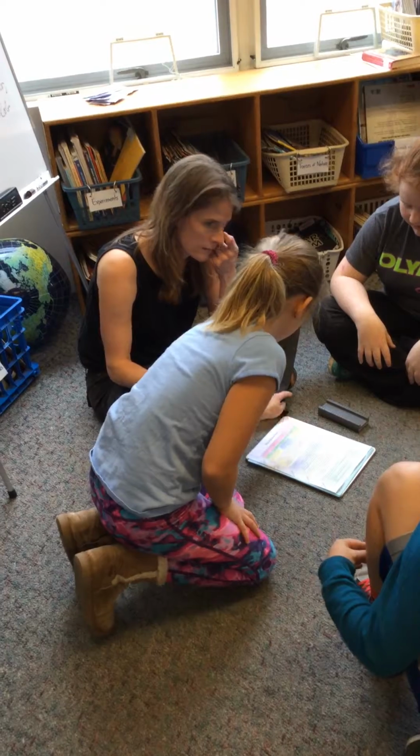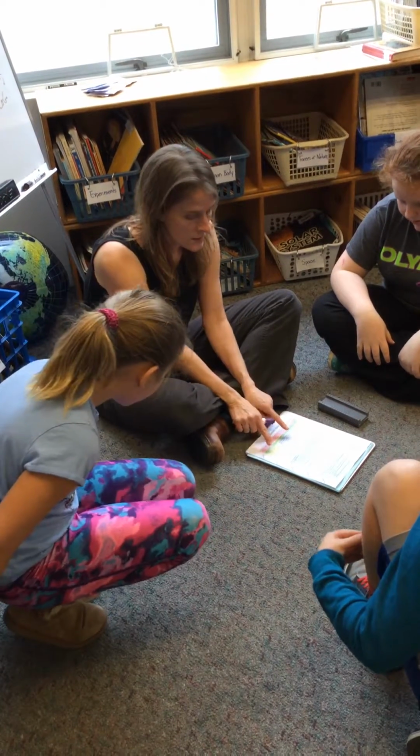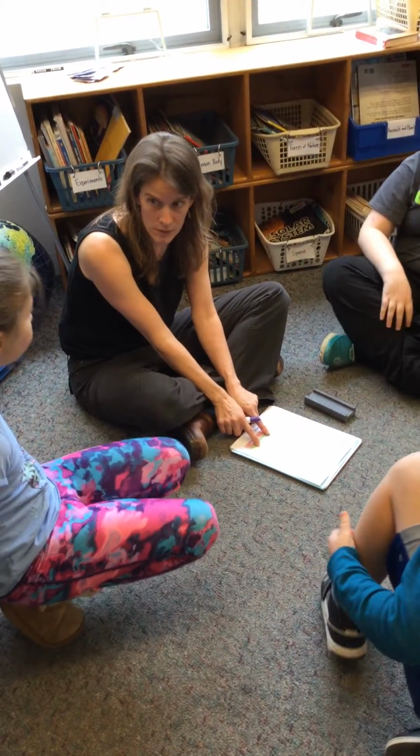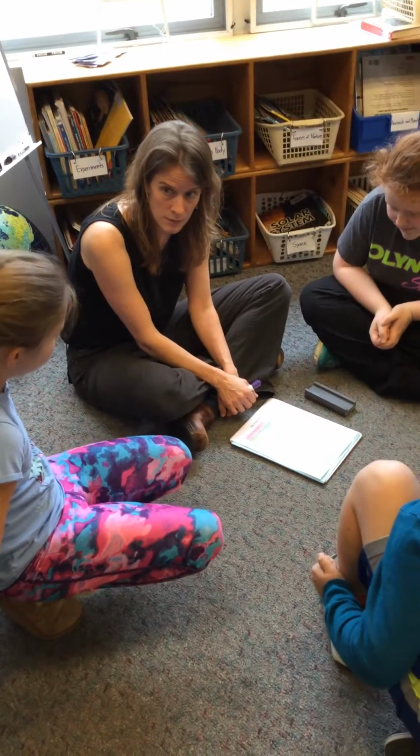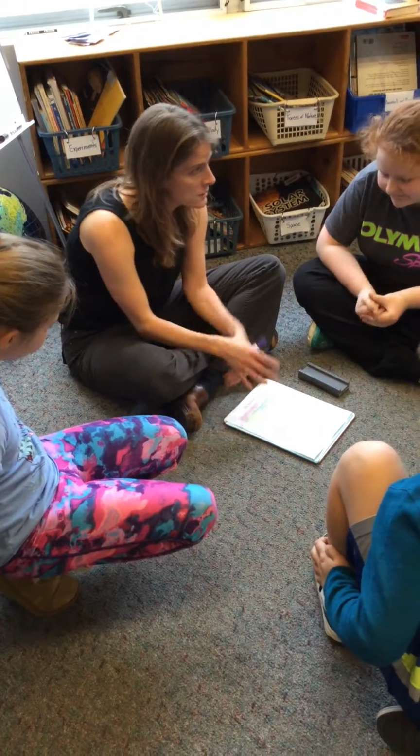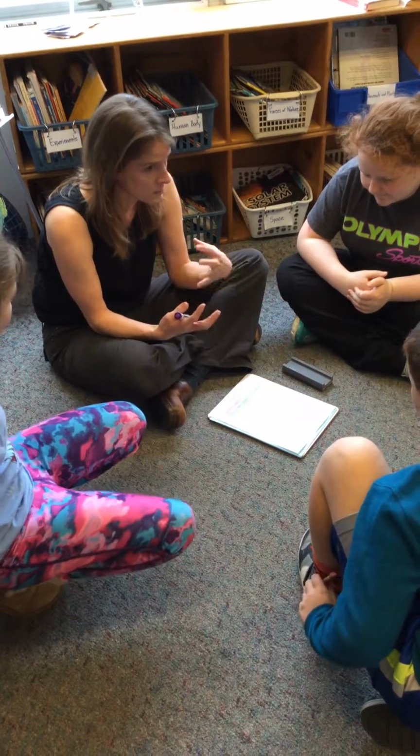Two proof paragraph. Okay. So each point, first point, second point, goes with each proof paragraph. So it's a structure that we're using to help us organize our writing.